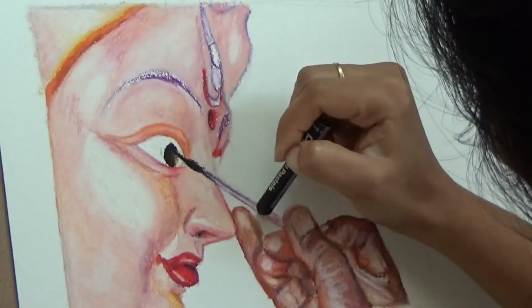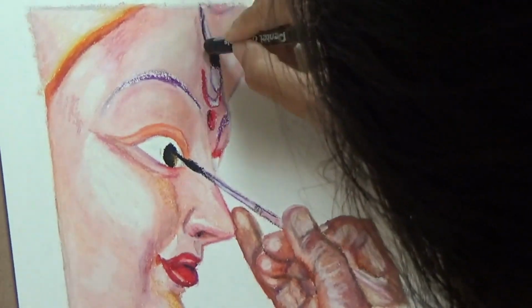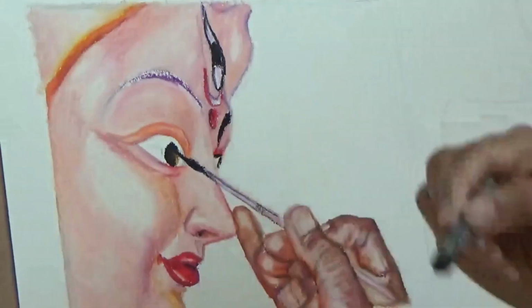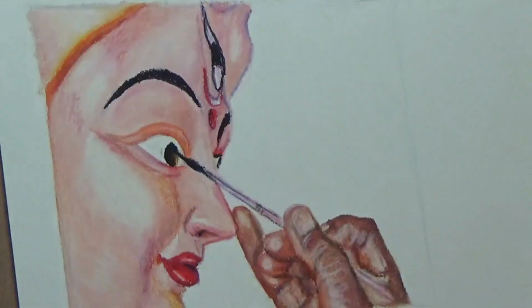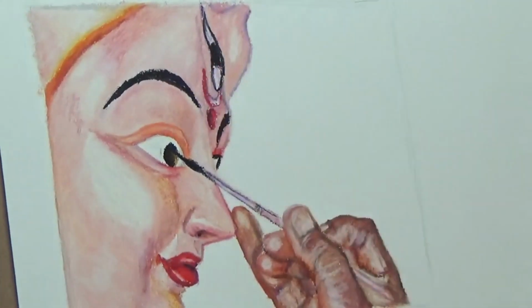I'm sorry wherever my head is coming in between the painting. It is really awkward, but sometimes that happens for the camera angle.